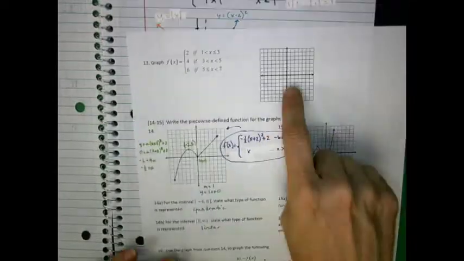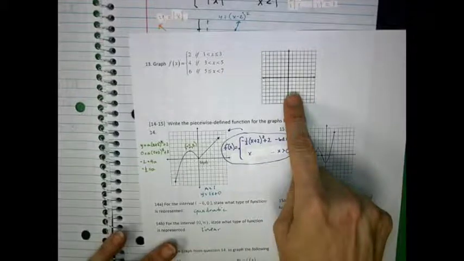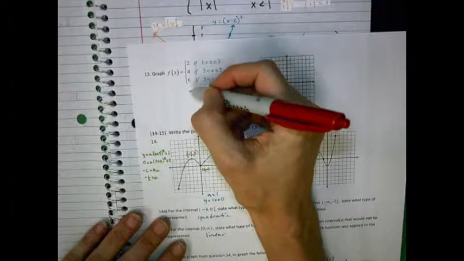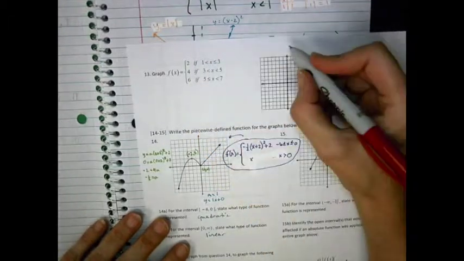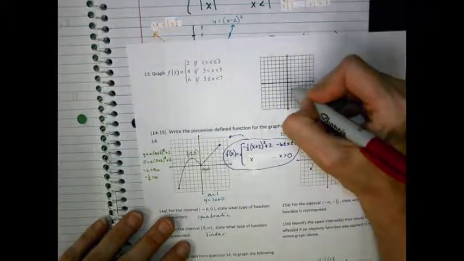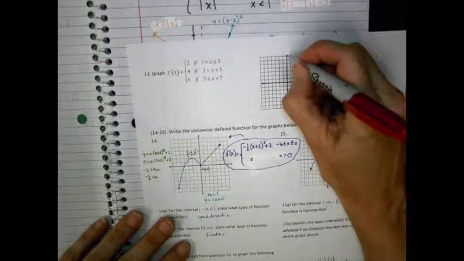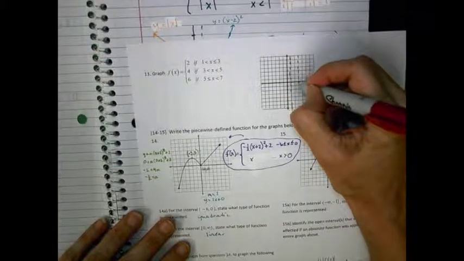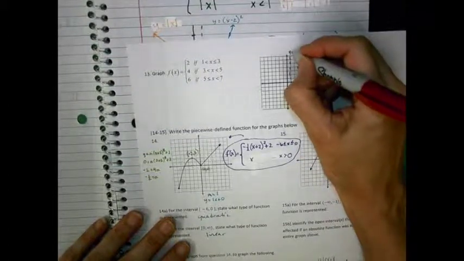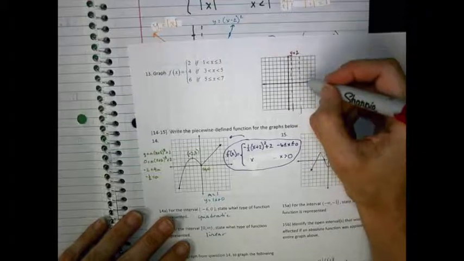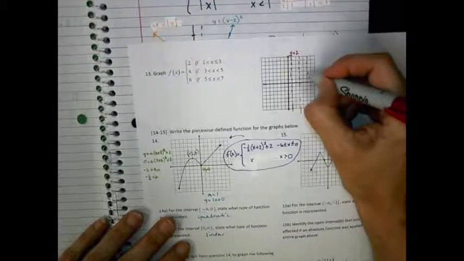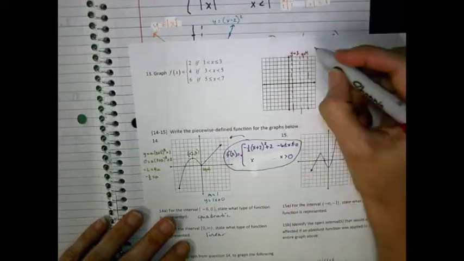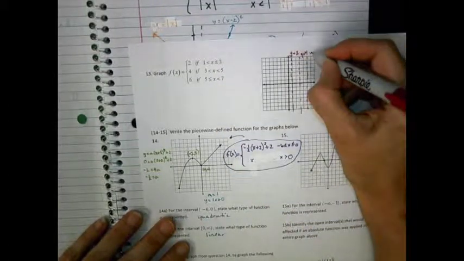Okay. And practicing the types of functions here. This one is called a step function. It's really not any different than everything we just did, except for that all the pieces are flat. So I have from 1 to 3, which would be somewhere in here. There we go. From 1 to 3, I would have y equals 2. From 3 to 5, I would have y equals 4. And from 5 to 7, I would have y equals 6.